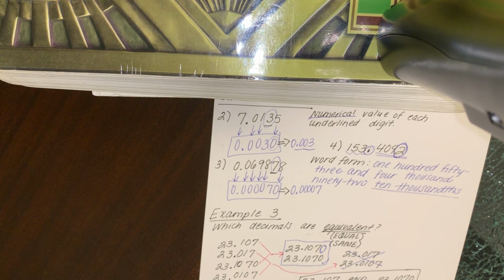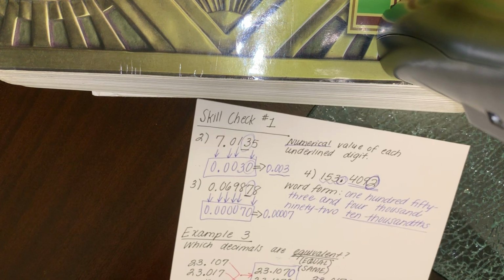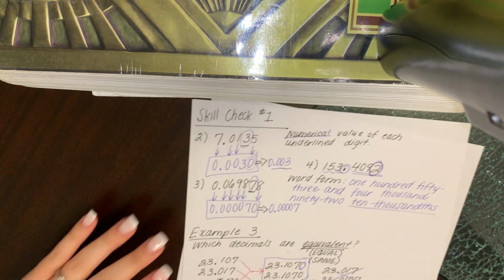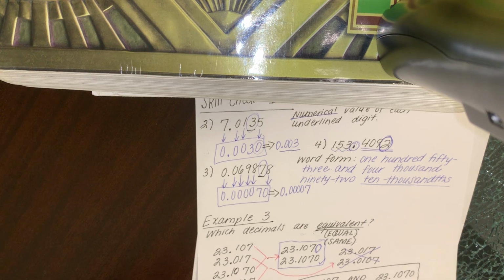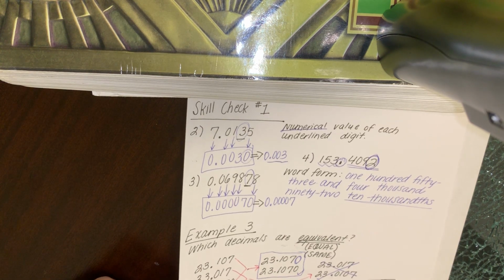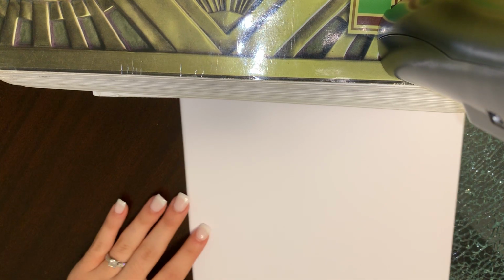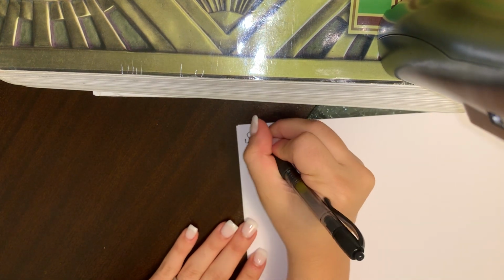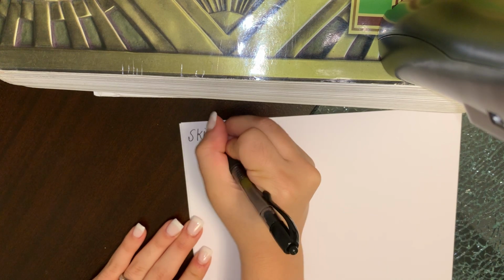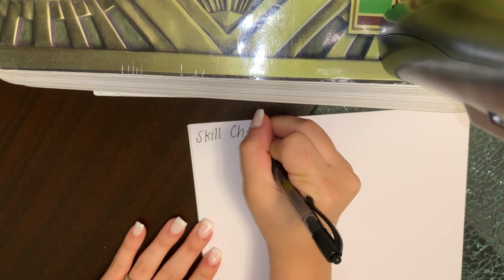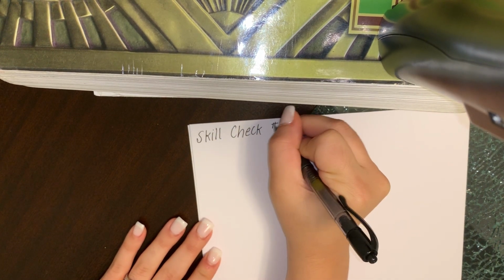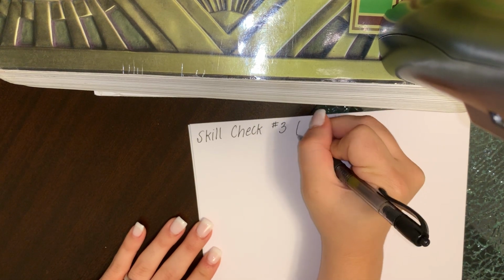So what we're going to do is one more style question from lesson 2.1, and then on this same video, we're going to stick to lesson 2.2, okay? So for lesson 2.1, we're going to go now to skill check 3. And this is on page 56.